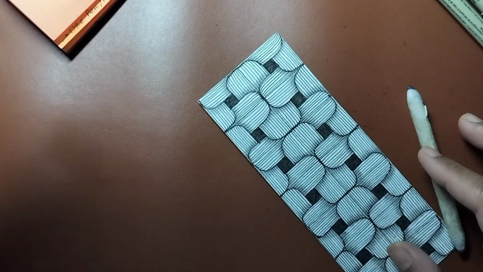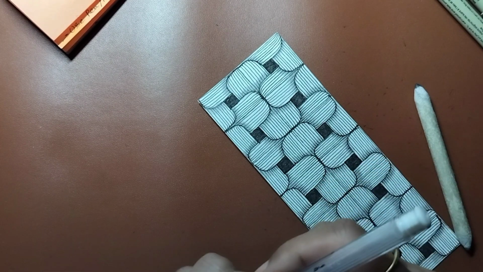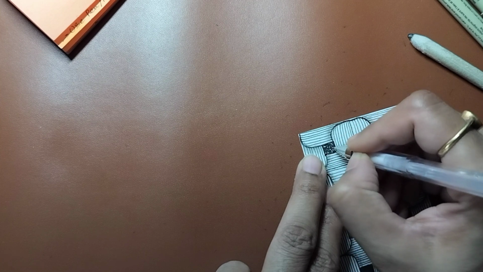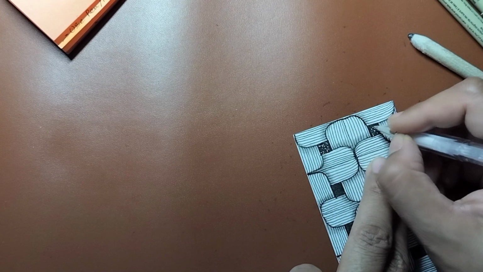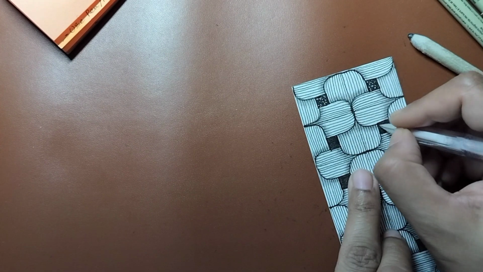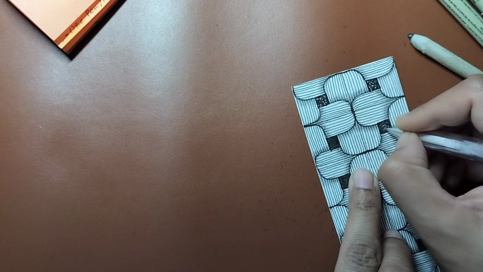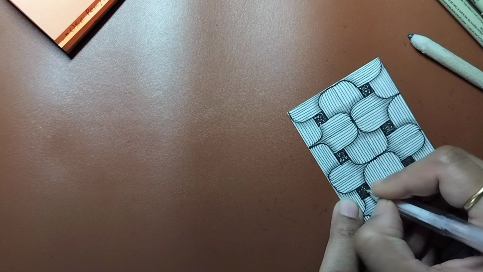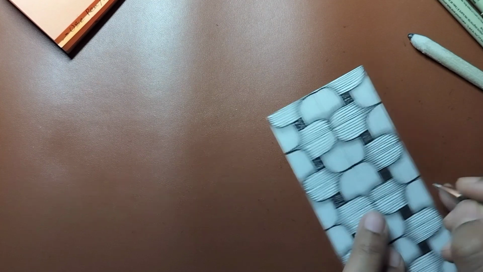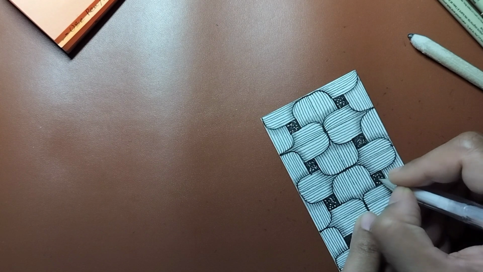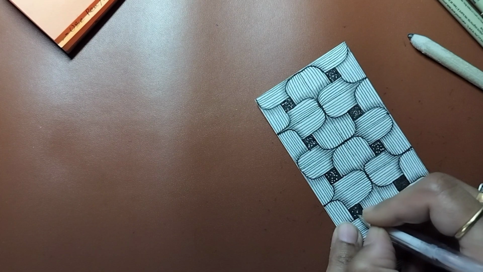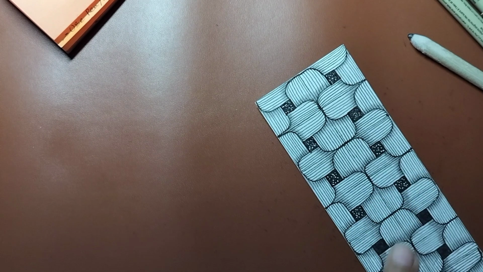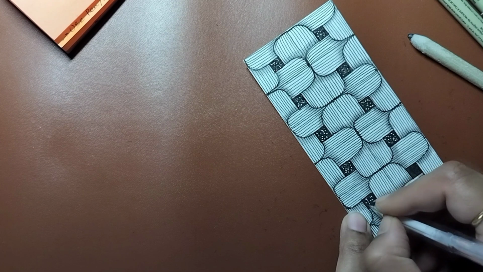Yes. Now if you want to add some bit of zen, the white jelly roll you can always touch inside this black, but that's entirely your choice. You may or may not do it. Add some mystic value, a mystic feel. You can skip this part if you wish.